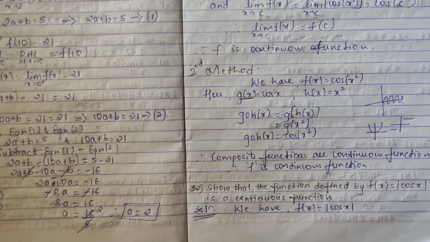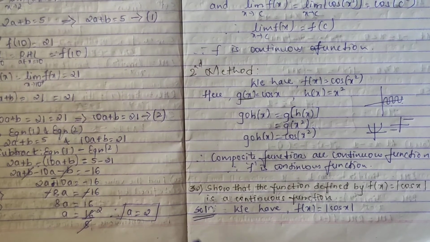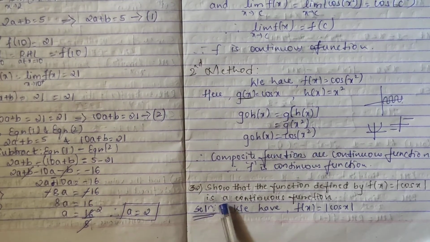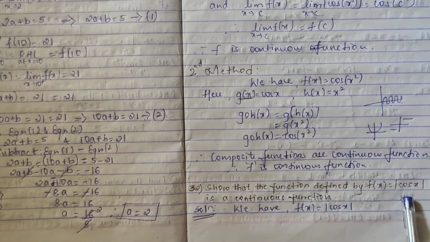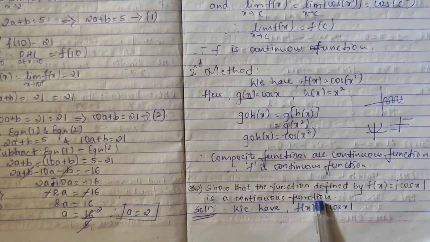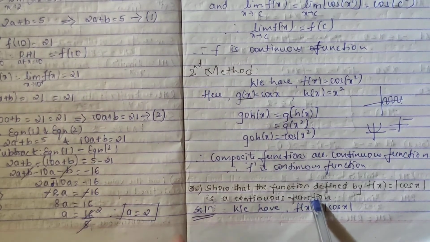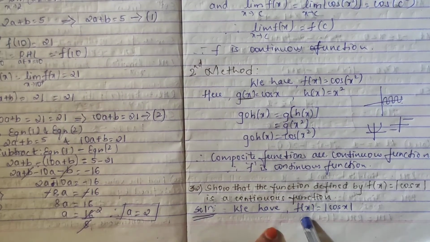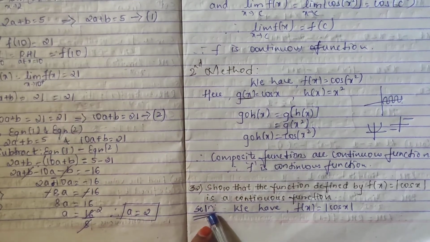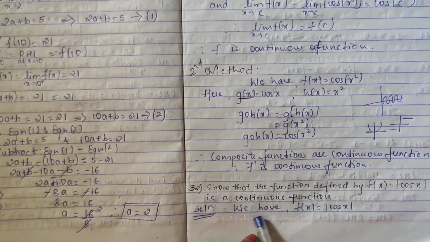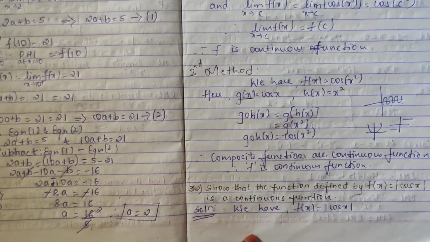So today we're going to start with our next question, question number 32. Show that the function defined by f of x is equal to mod cos x is a continuous function. As I have said, you can do this in two methods. I am now showing the second method. So, solution: we have f of x is equal to mod cos x.